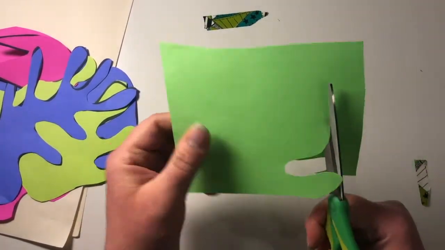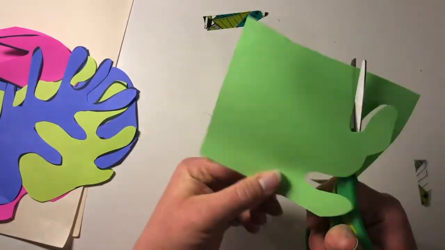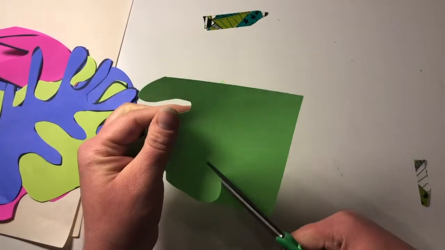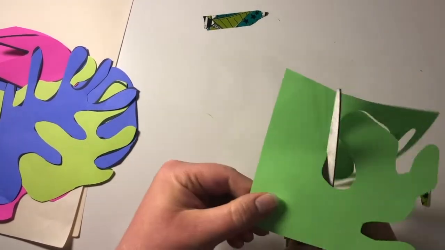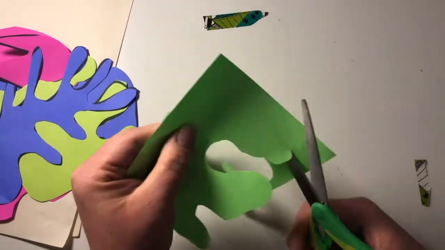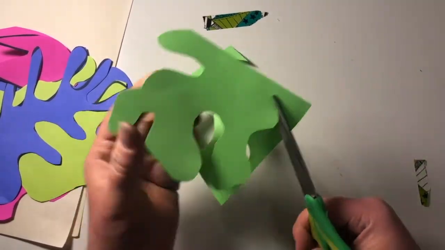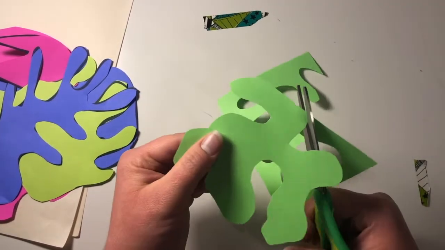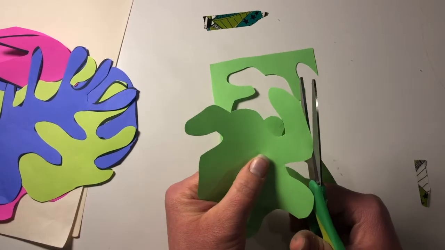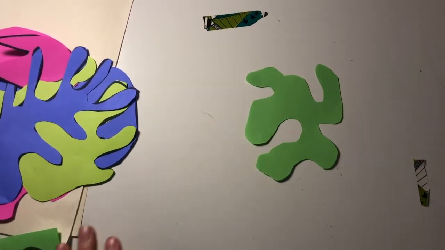Just draw with your scissors. You can see it's probably easier than having to re-follow over your pencil lines. So think rounded edges, no rules that tell you how to draw these shapes.